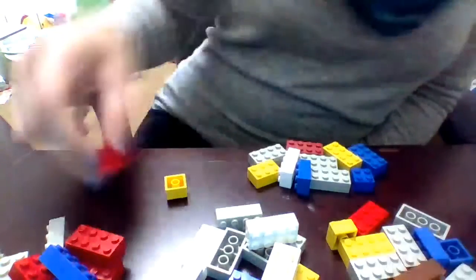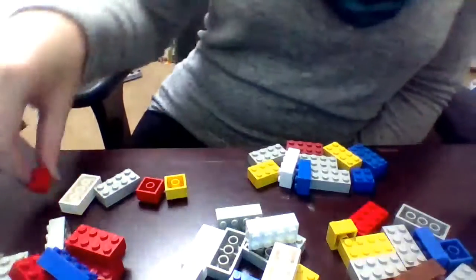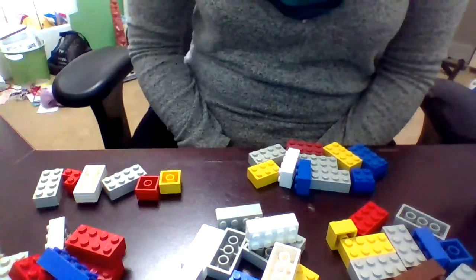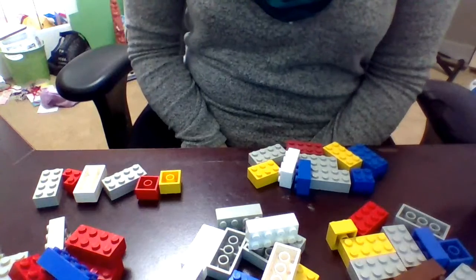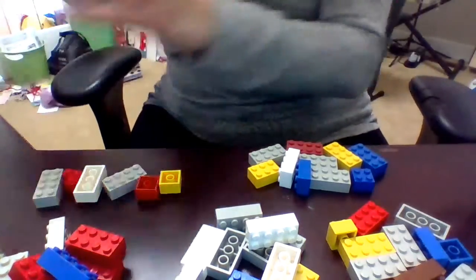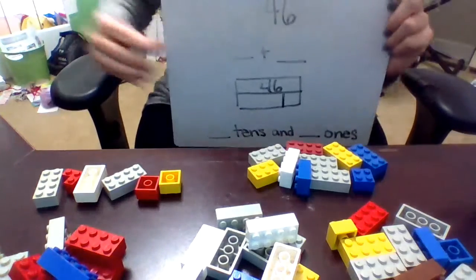So I know, let's go again. 10, 20, 30, 40, 41, 42, 43, 44, 45, 46. So now I've got 46 pieces of Lego counted. Let's use that to help me fill in my number breaking.